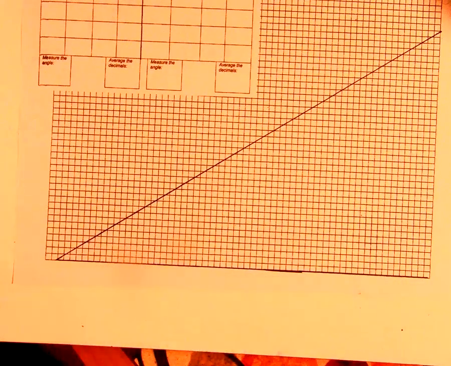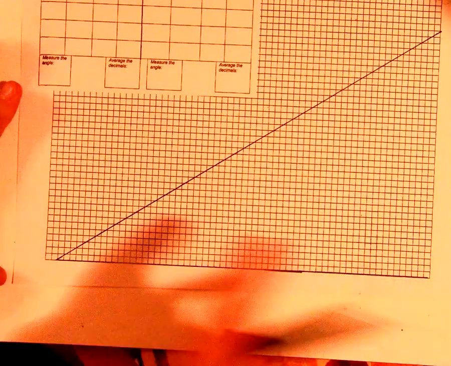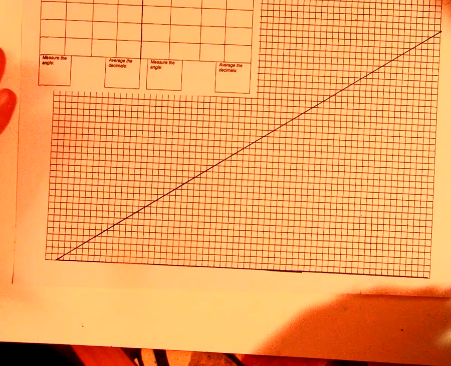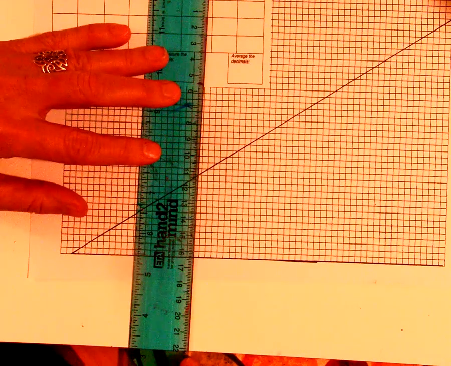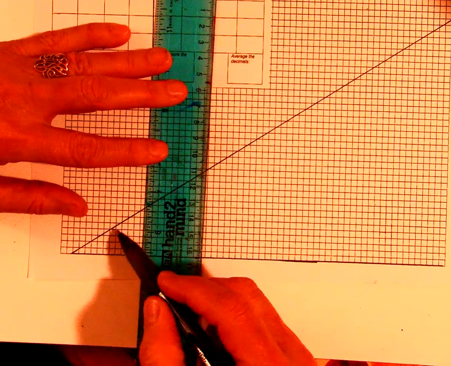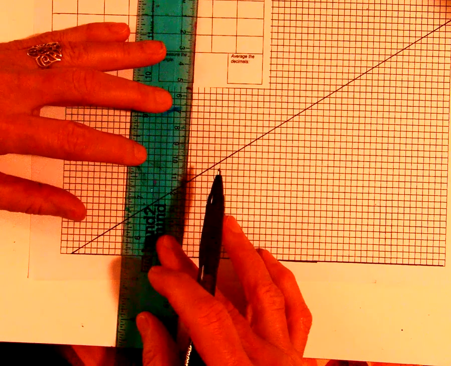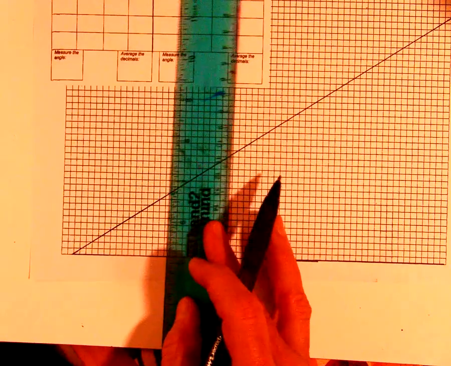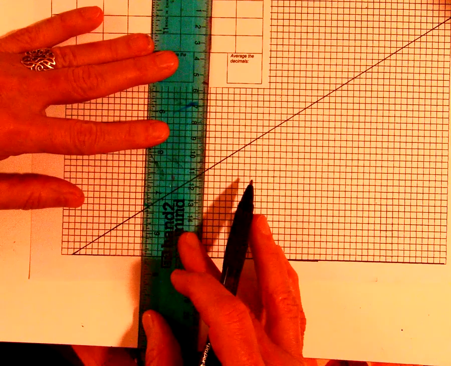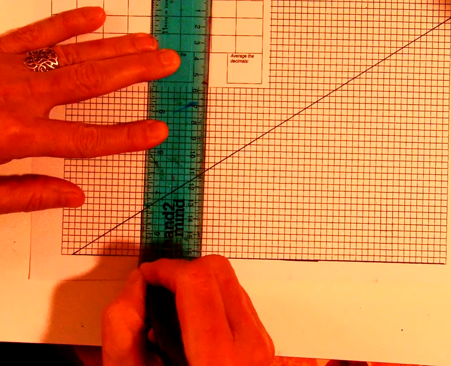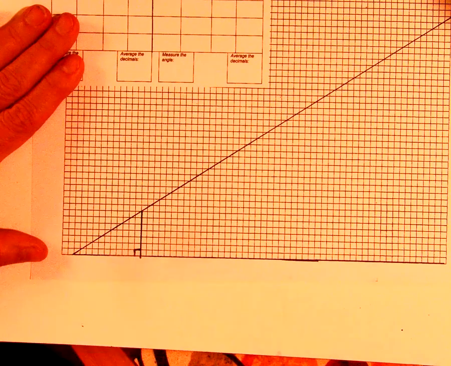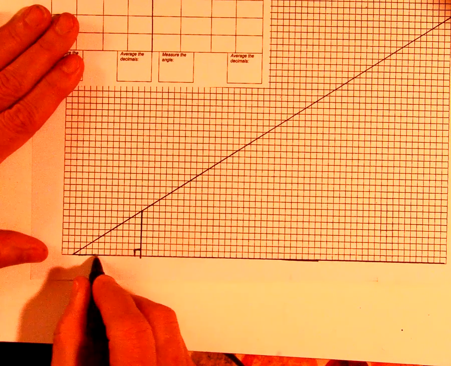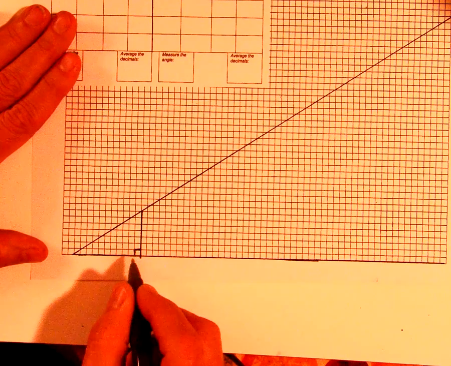Okay. So we'll have an angle here. Then we're going to make a triangle. Make it kind of a small one. Try to find some place where it's right at the crosshairs. We'll do that one right there. So that one will be vertical. Okay, so I made a right triangle.